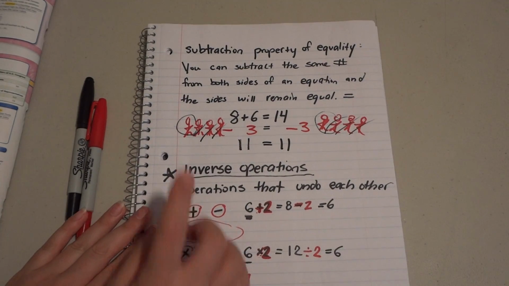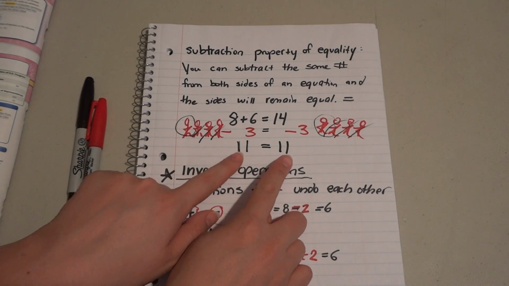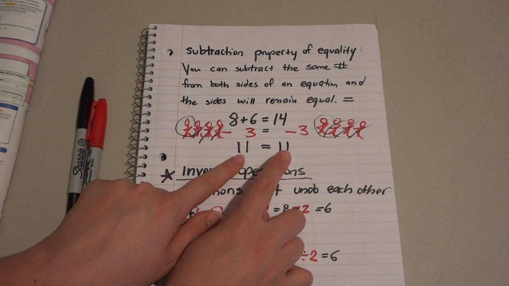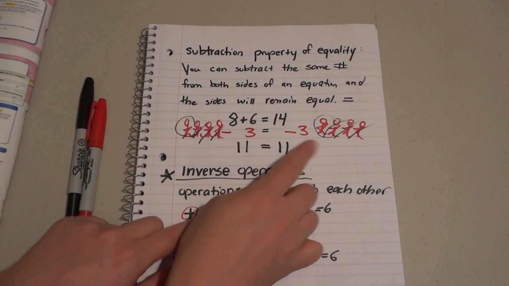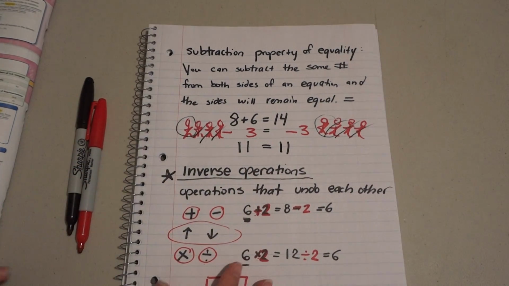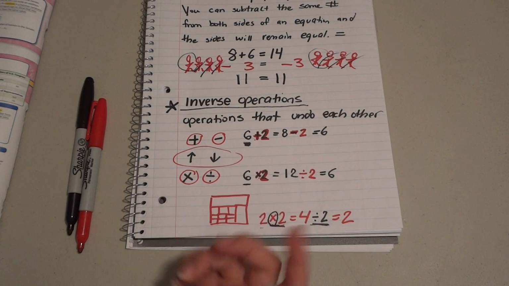Now you go to the subtraction. Same rule. You can do the same thing to both sides, but it has to be to both sides to keep the equation equal. It's like twins. You give something to one of them, you got to give the exact same thing to the other twin. And the operations, they undo each other.